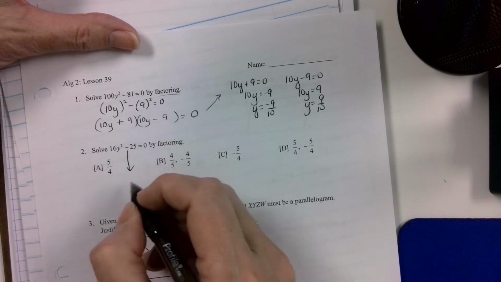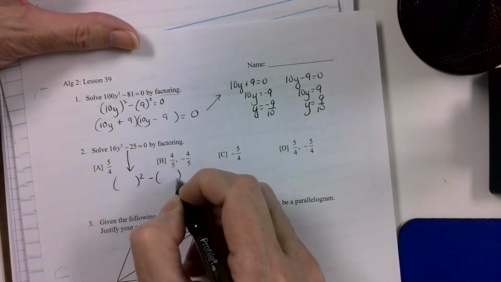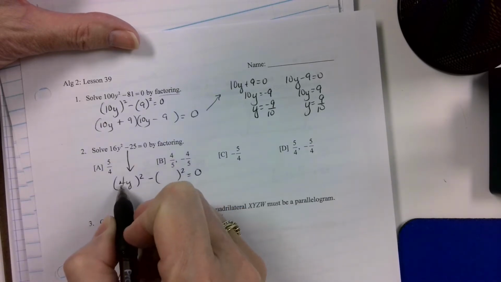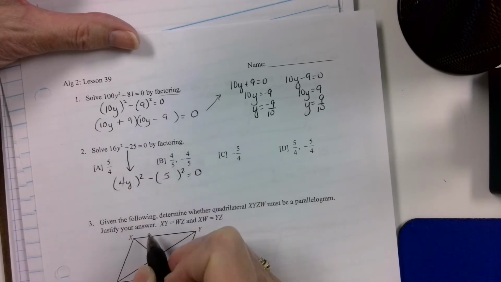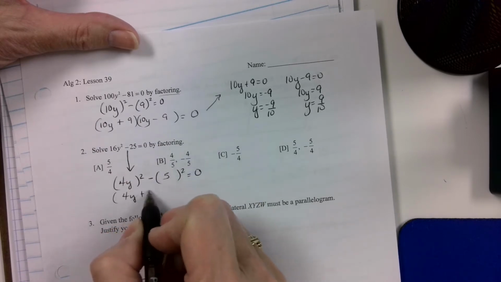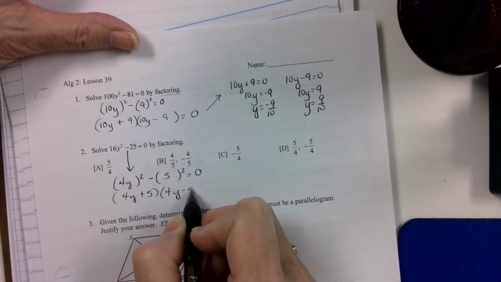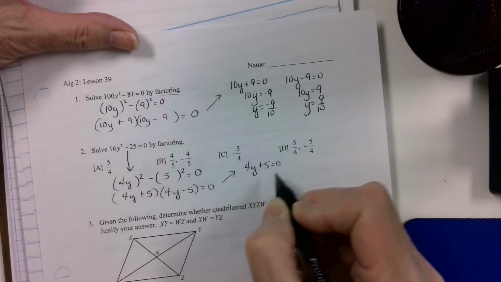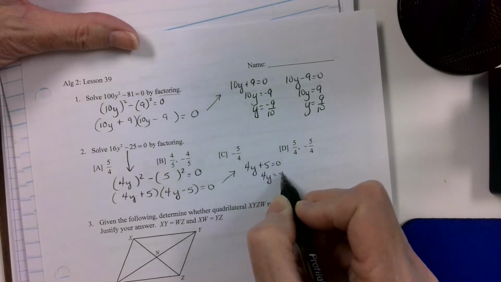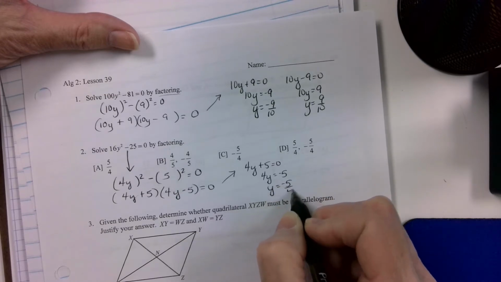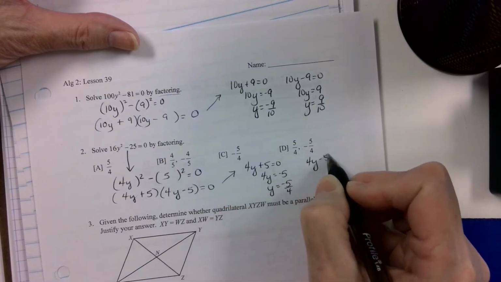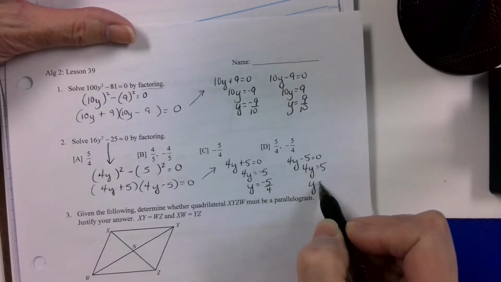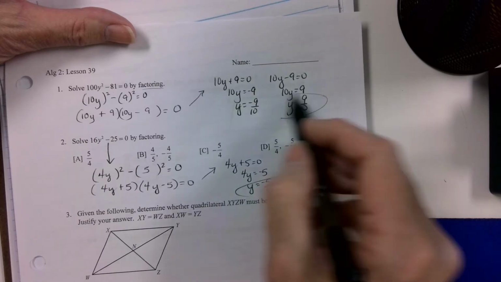So for this one right here, you're going to rewrite it as the difference of two things being squared. That would be a 4y, that's what gives you 16y squared, and a 5, which gives you 25. So this is going to be 4y plus 5, and 4y minus 5 equals 0. Then again, you're going to do 4y plus 5 equals 0. Take that to the other side, and solve. You're going to do 4y minus 5 equals 0. Take that to the other side, divide by 4, and you got your answers. So, not difficult at all.